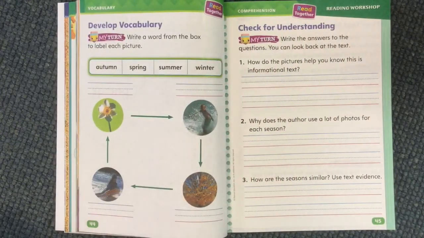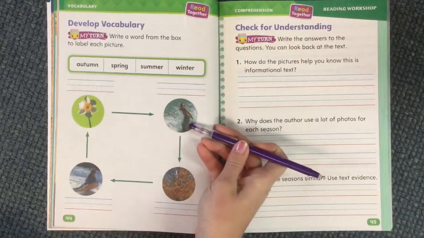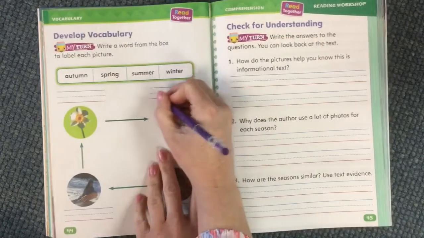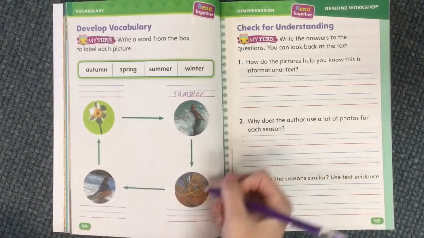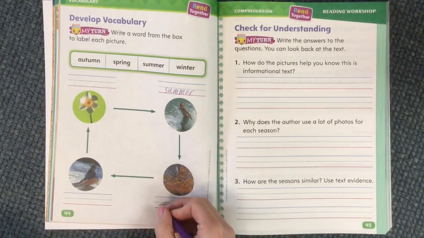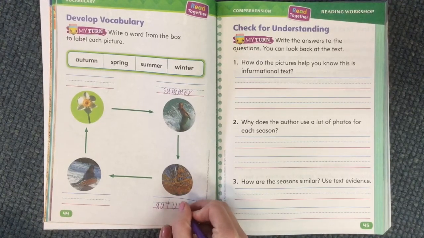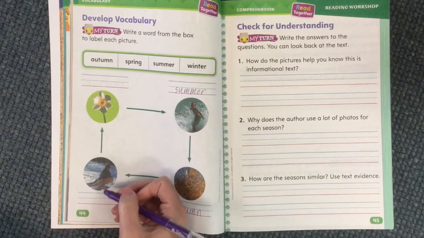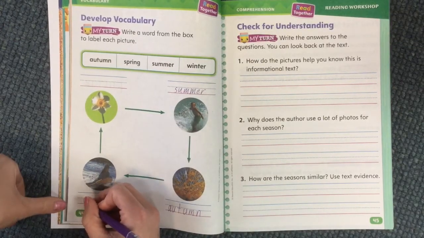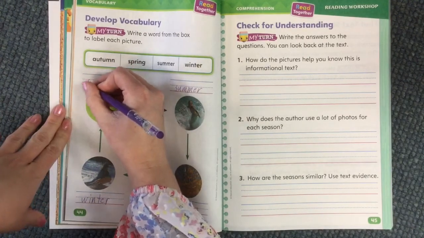All right, we had all of our seasons because we started with spring, didn't we? And then we went to this one. Which one was this one where you're swimming? Summer. Then what? Yep, autumn or fall. Then what would we be sledding in? Winter. And back to spring.